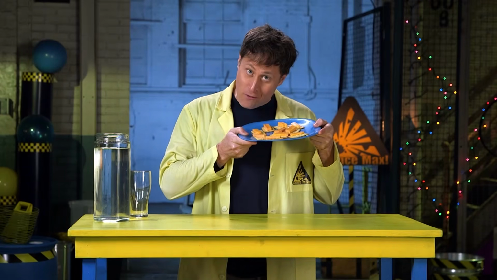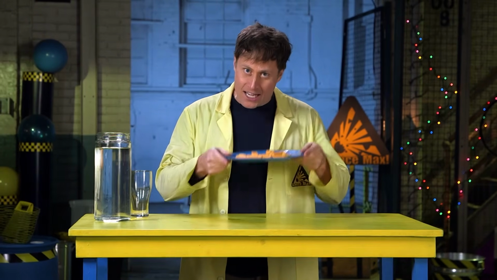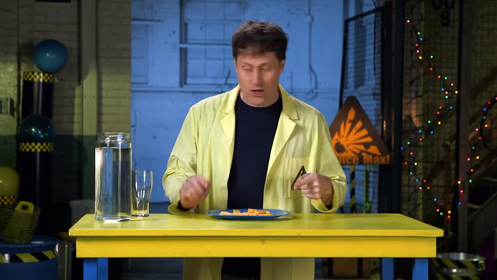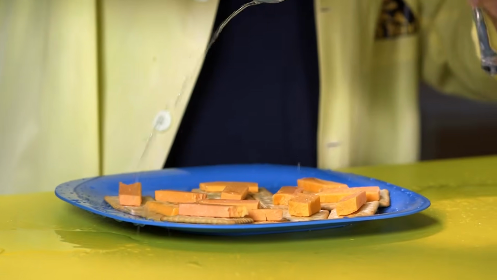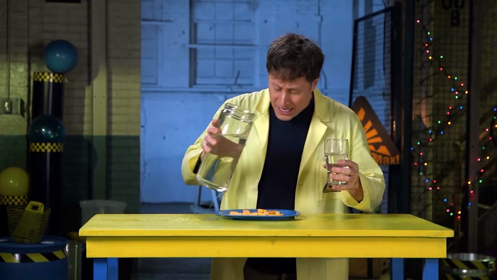A delicious plate of cheese and crackers, my favorite snack. But these crackers are pretty salty, so I should probably pour myself a glass of water first, huh? No! My cheese and crackers! Why does this happen?